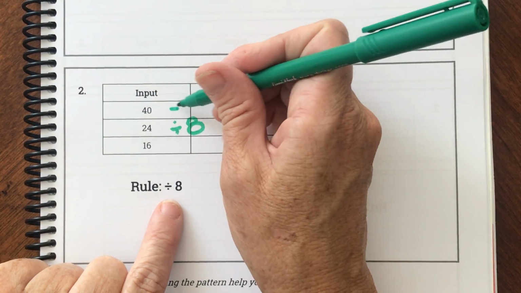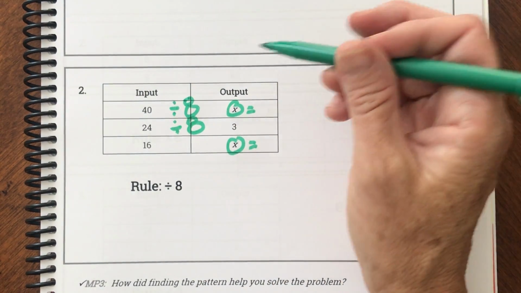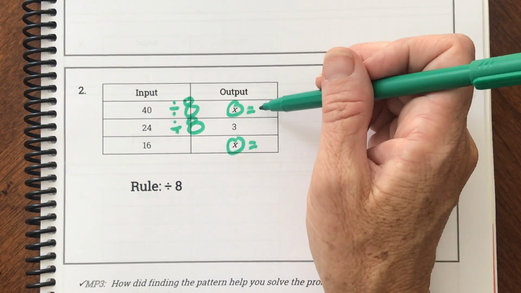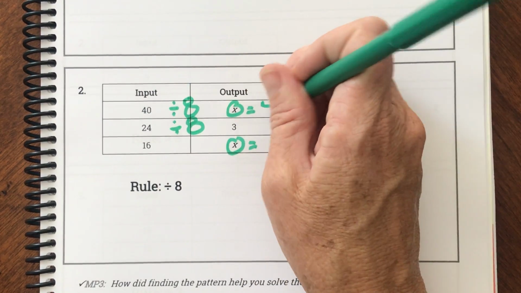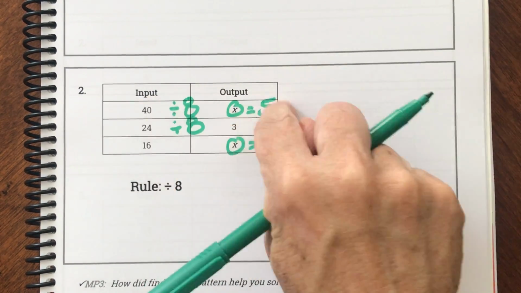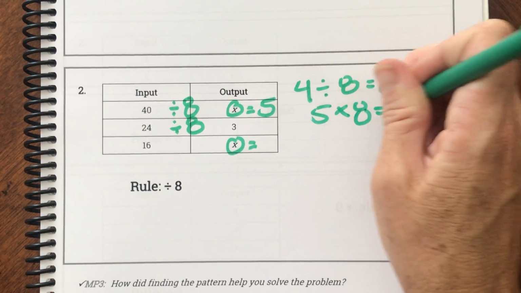So what is 40 divided by 8? You can also use the inverse operation to think 8 times what equals 40. So I know 8 times 5 equals 40, and that fact family helps me. Because 40 divided by 8 equals 5 means 5 times 8 equals 40.